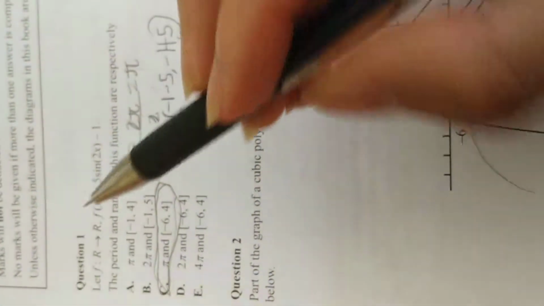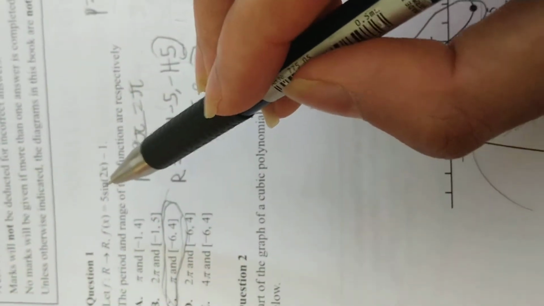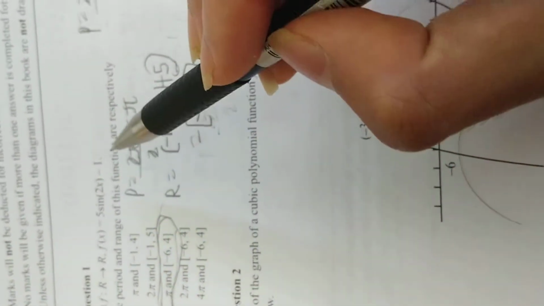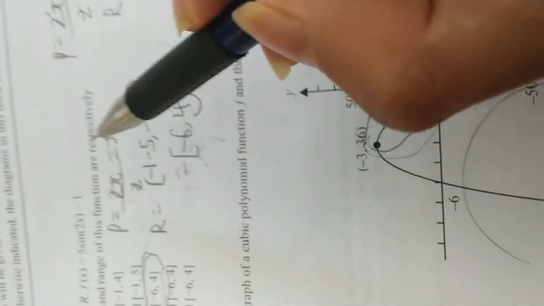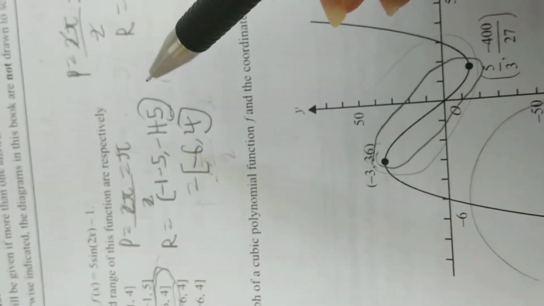So question 1. Let f be a function such that f of x is 5 sine 2x minus 1. The period and range of this function are. So the period is 2 pi over n, which is 2, so 2 pi over 2, which is pi. The range is minus 1 minus 5 to minus 1 plus 5, which is negative 6 to 4. So option C.